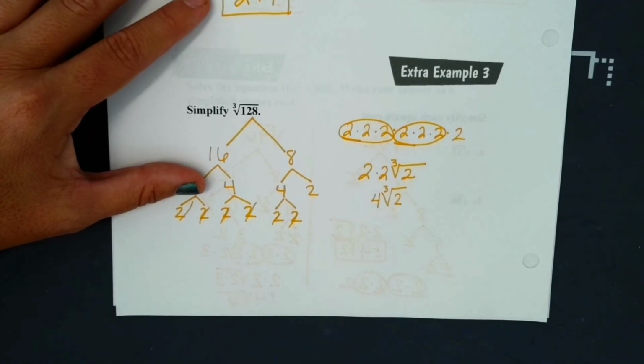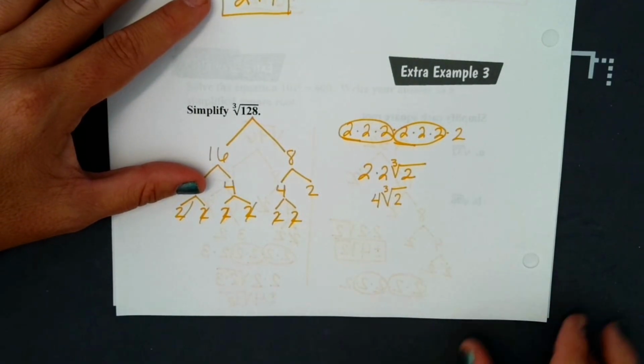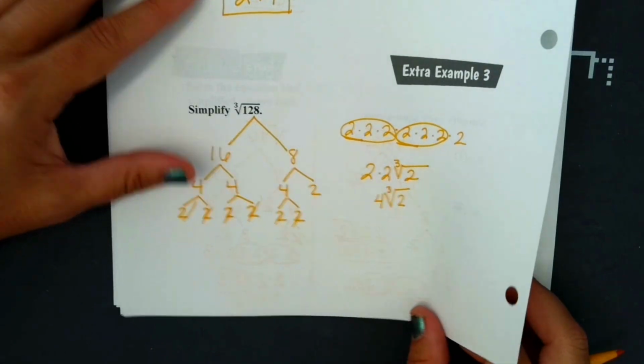Do we put a plus minus in front of it? No. Why not? Because it's a cube root, and we only do that to square roots. All right. We're almost done, guys.